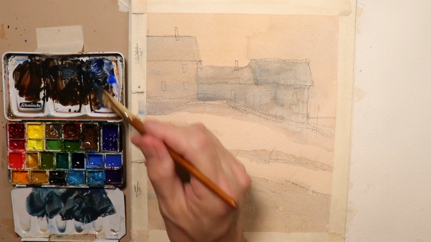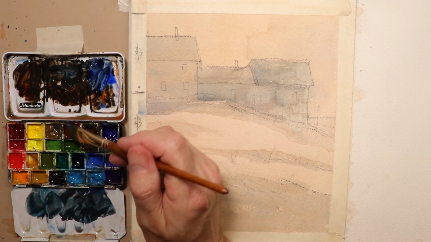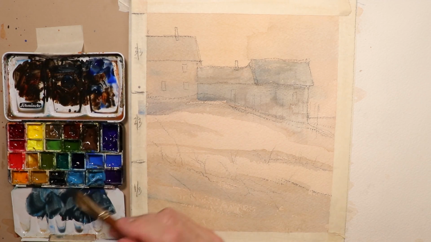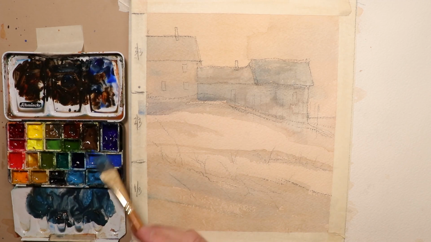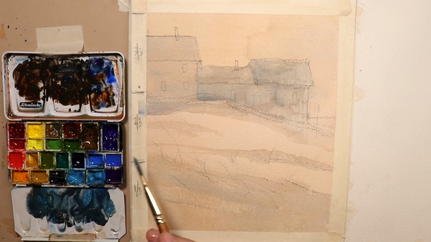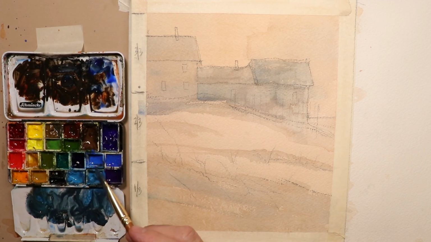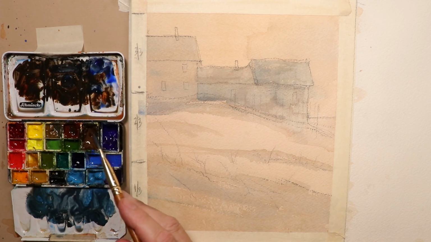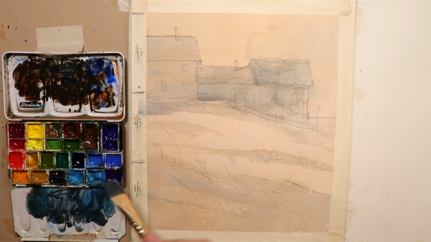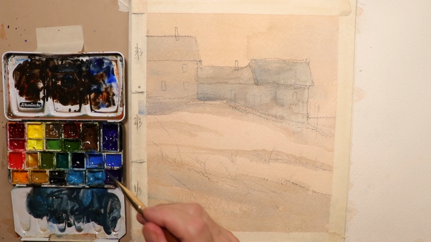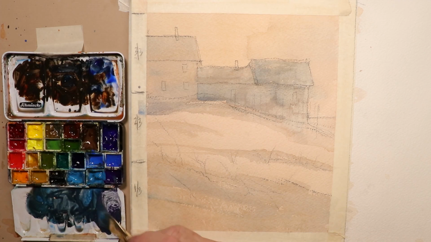So again, we have the French ultramarine blue, burnt umber, burnt sienna, and then down here a little bit of cerulean blue and cobalt blue, and even a little bit of ultramarine violet, a little bit of that purple. So we can even add that little bit of extra, like that. Okay. So let's see how this works out now.